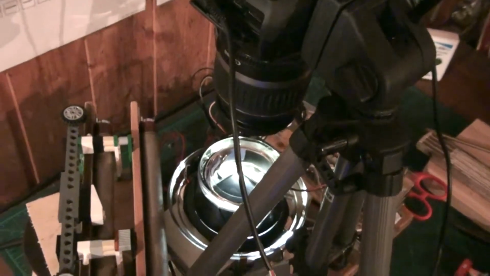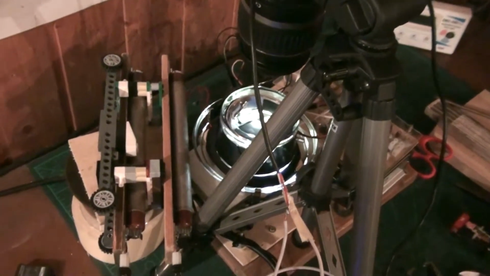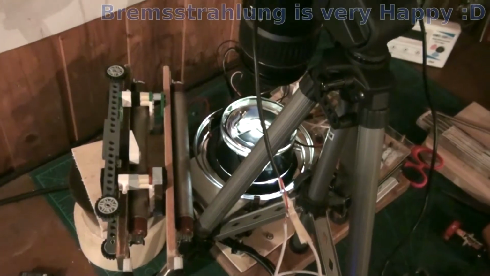So I can do Muon selfies now. Or actually, better said, the Muons do their own selfies. They take pictures of themselves. How awesome is that?